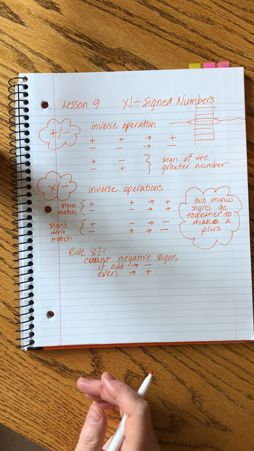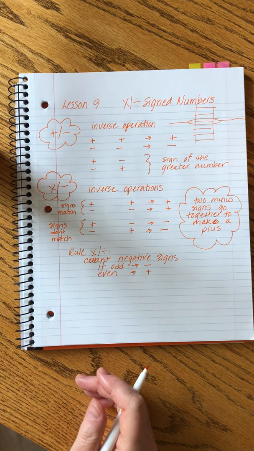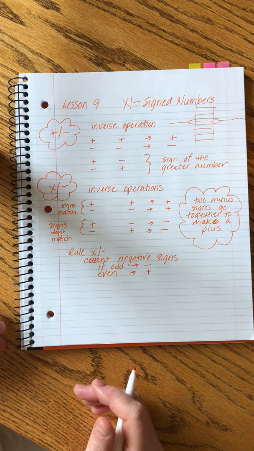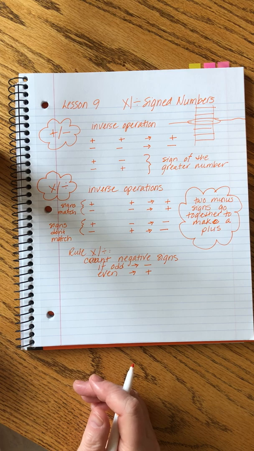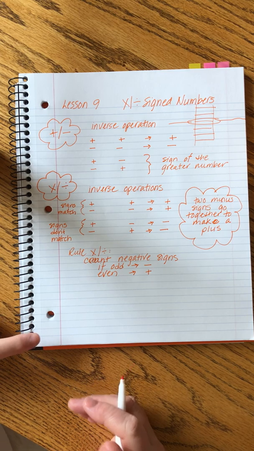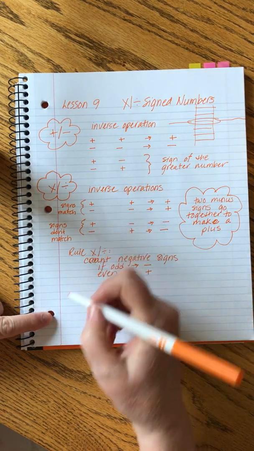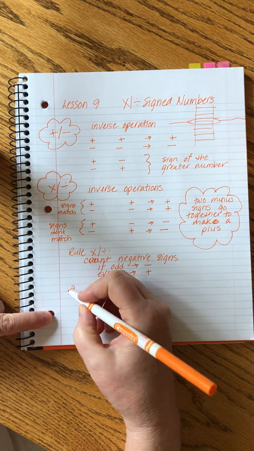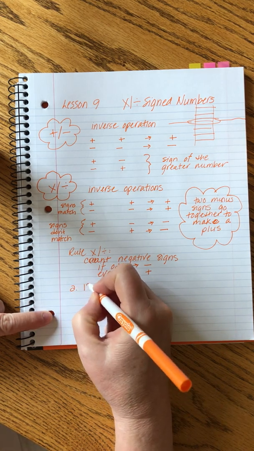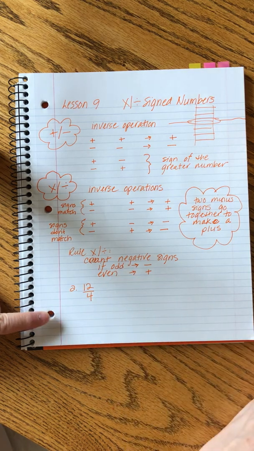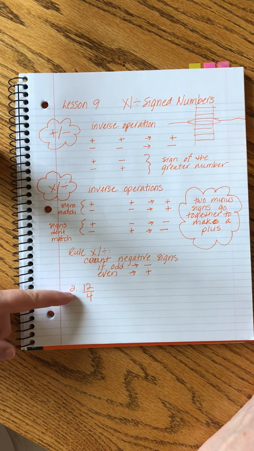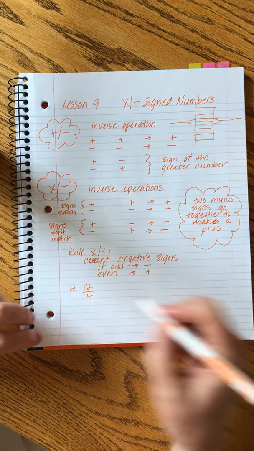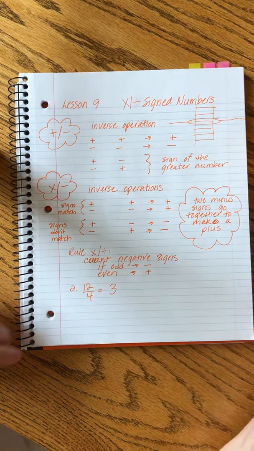All right, let's do a couple problems just to practice. And interestingly, John doesn't have any proper examples in this lesson. But let's do one of each type. Okay, so here's the first type. 12 divided by 4. It's dividing. They're both positive numbers, so we know our answer will be positive. It's just 3.